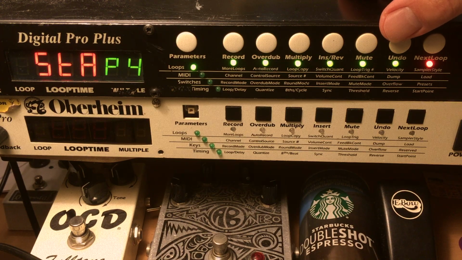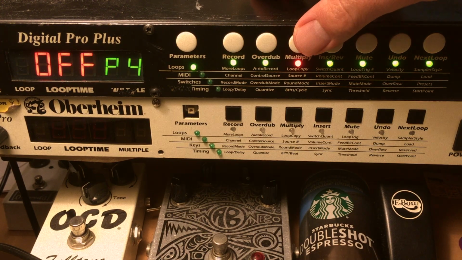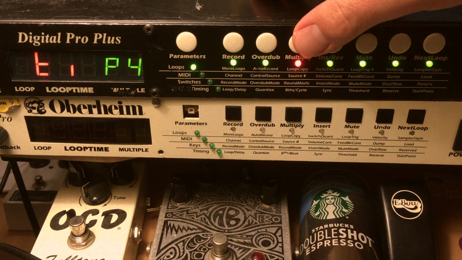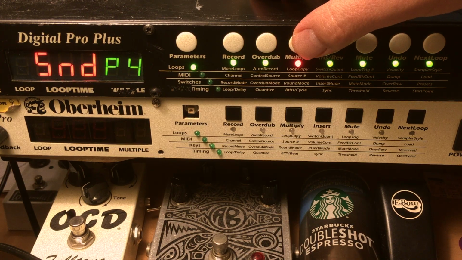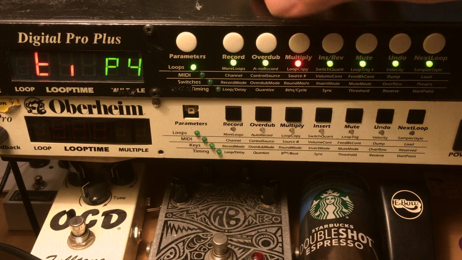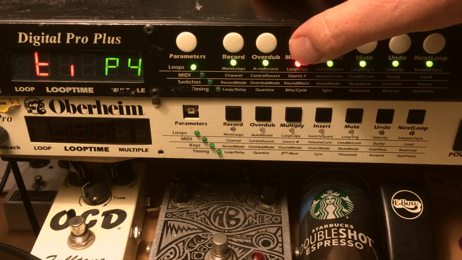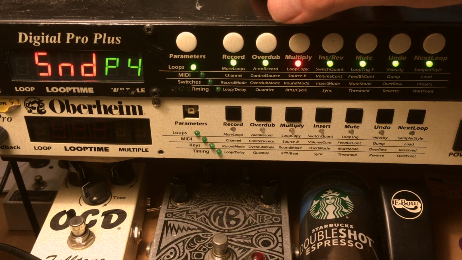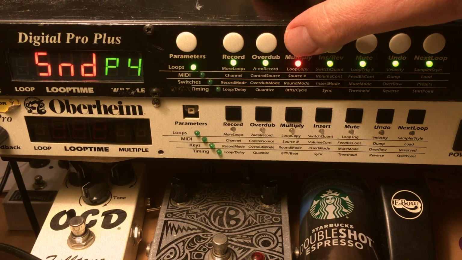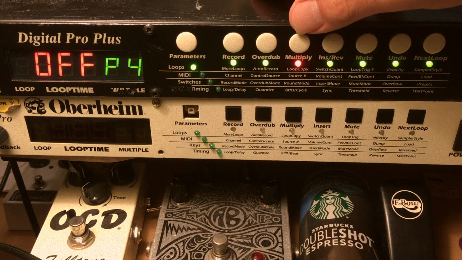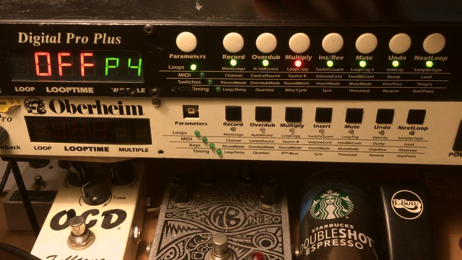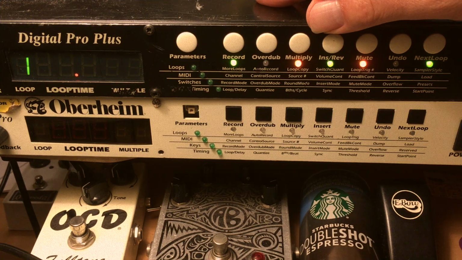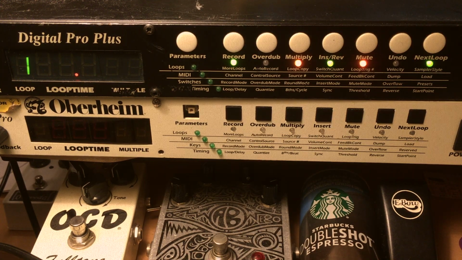So the three loop copy parameters are off, which is the default setting, time, and sound. This determines if you're copying just the length of the loop into a new loop location, or if you're copying the entire sound content, not just the timing, but the actual music as well. We're not going to worry about the off version of the loop copy parameter, because if it's off, then you're not using loop copy. So loop copy has to do with what happens when you enter a new loop that doesn't have anything recorded in it yet.